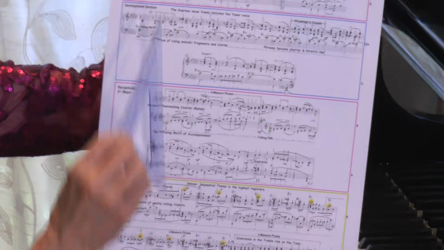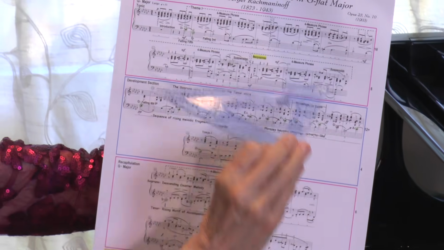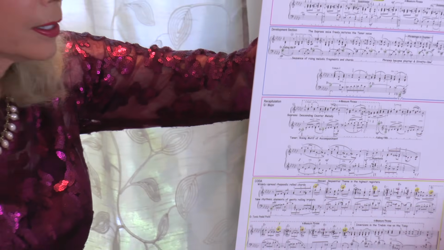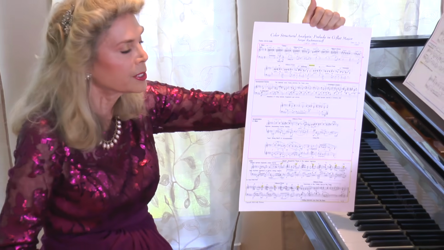And we'll come back to that. The form of the piece is A, B, A, Coda, laid out easily and simply for you to understand.